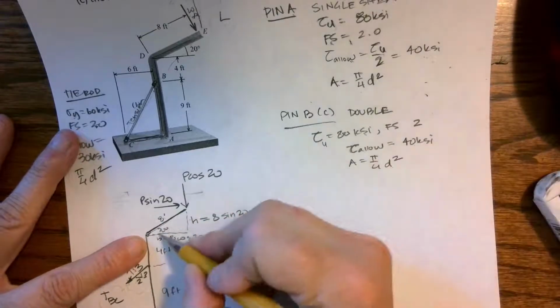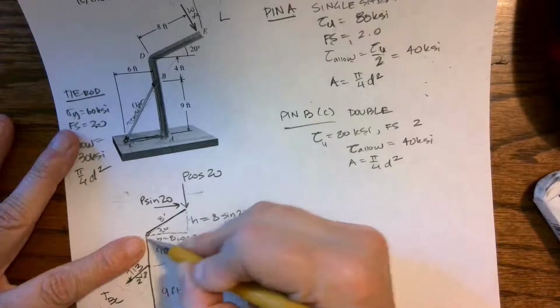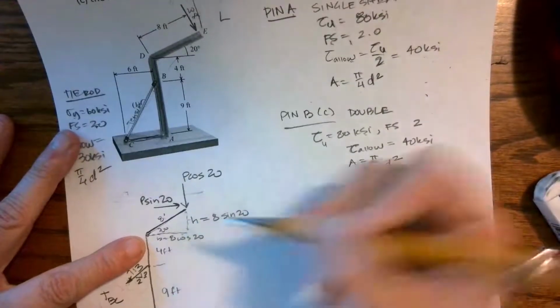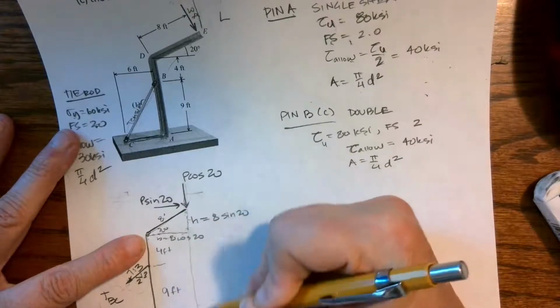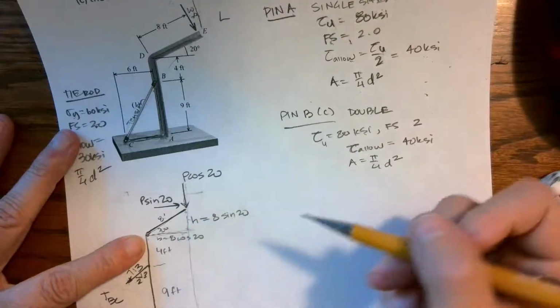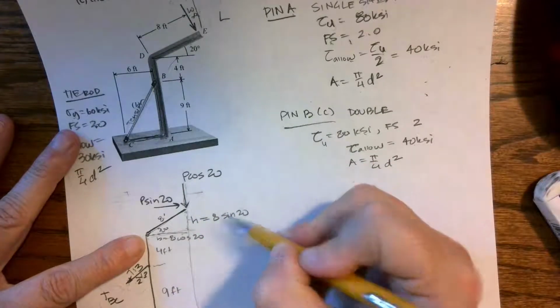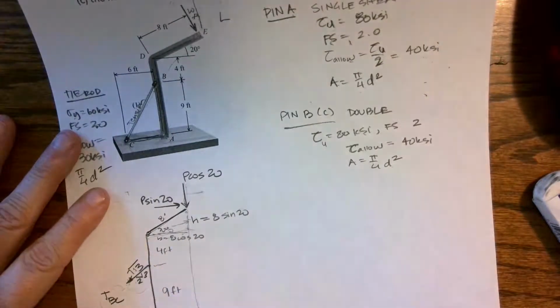So I'm going to have to use trig to calculate the height and the base of this triangle to finish getting the geometry of how much this force P is offset in the X direction and how much it's offset in the Y direction. So I have 8 sine 20 and 8 cosine 20. So sine is opposite, cosine is adjacent.